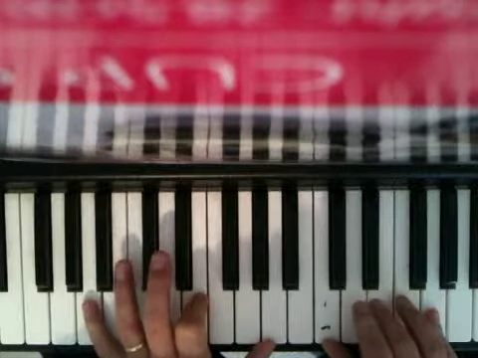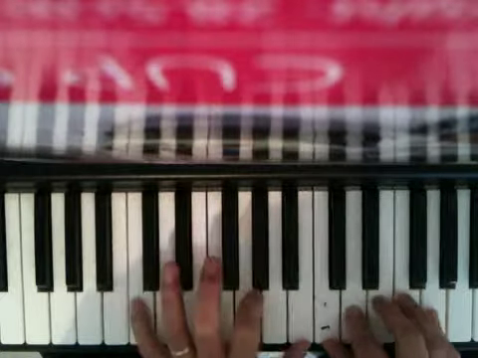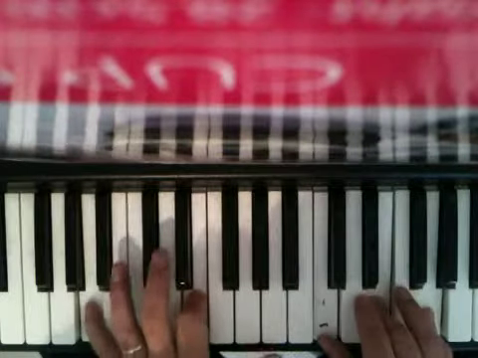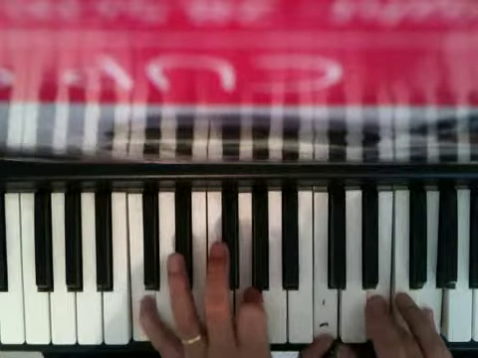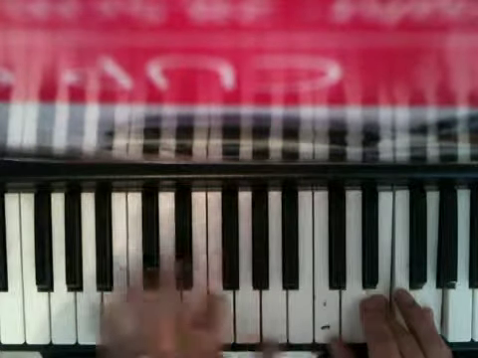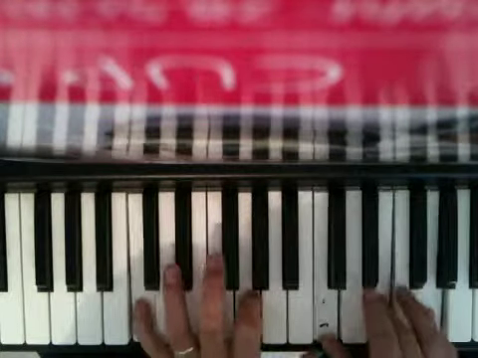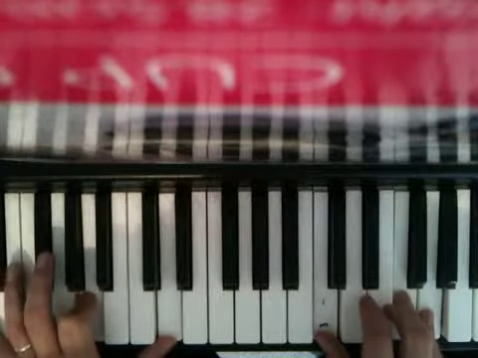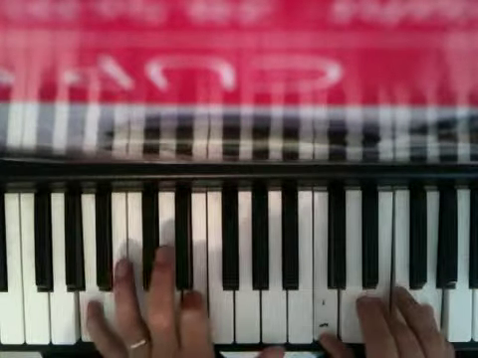And back to Nothing Is Impossible with an A3, B2, C3, simple, A3, B2, C3, A3, B2, C3, then a D4, A3, G2. Excellent.